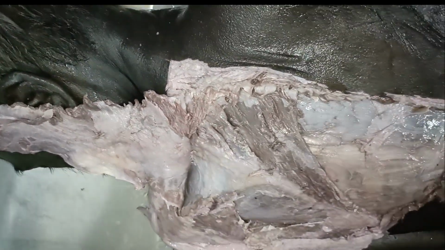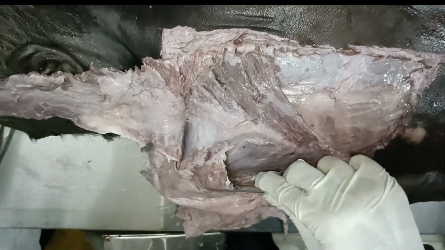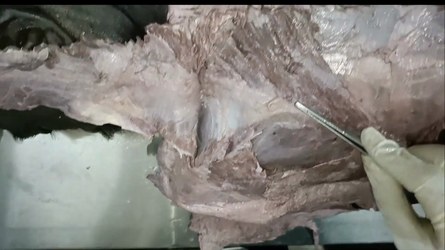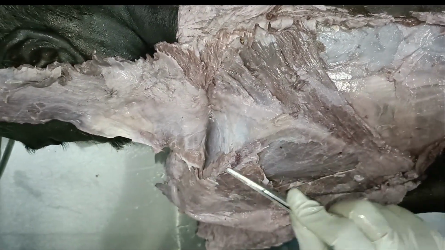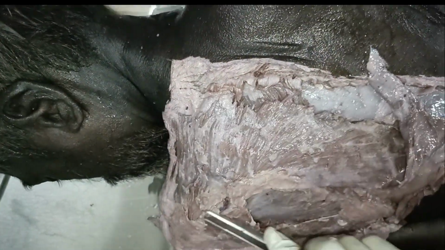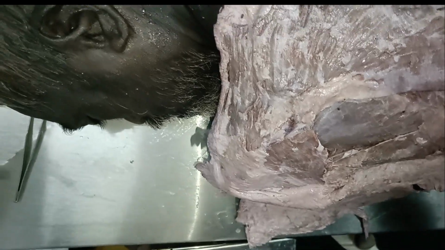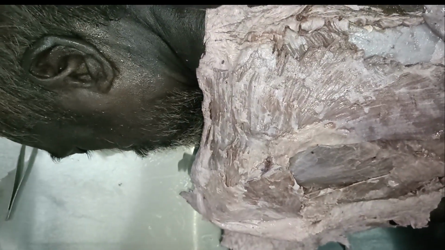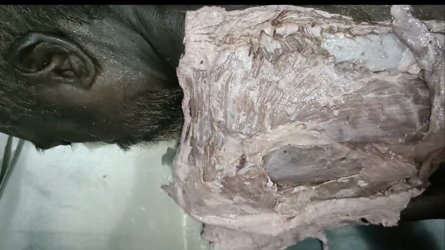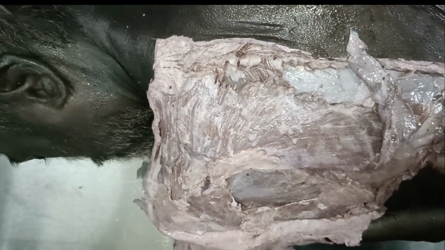Now, students, this is the supraspinatus, infraspinatus. Here you have the deltoid. This is the spine of the scapula, upper lip, lower lip. Along the upper lip, you have the insertion of the trapezius. Along the lower lip, you have the origin of the deltoid. Where is the deltoid going to insert? The deltoid tuberosity present on the lateral aspect of the humerus.